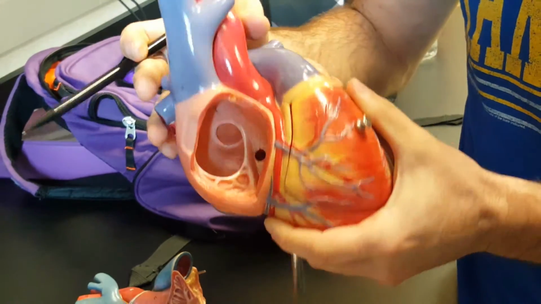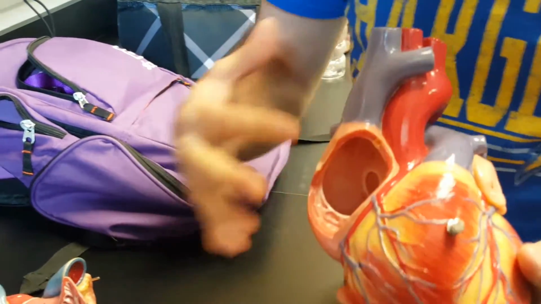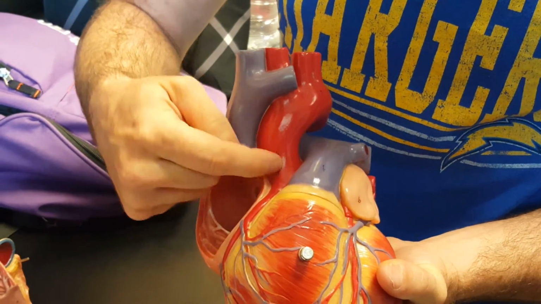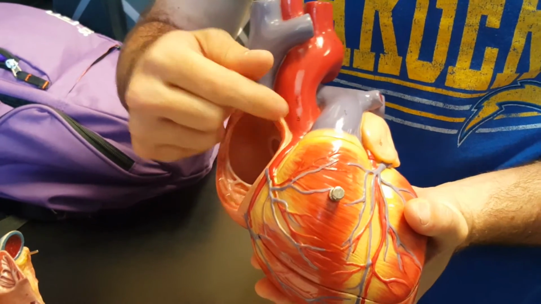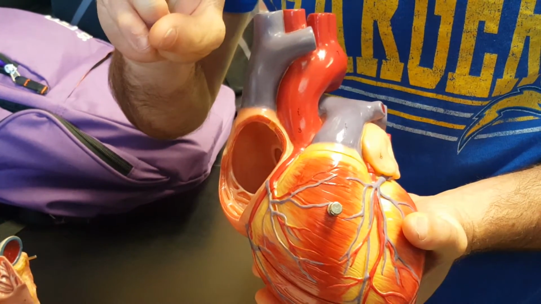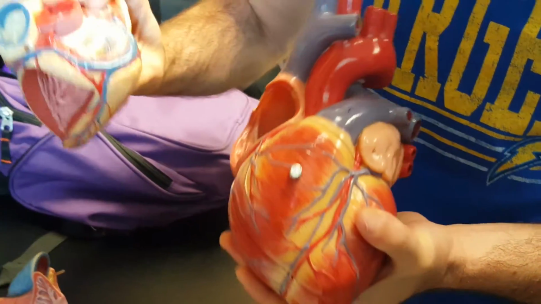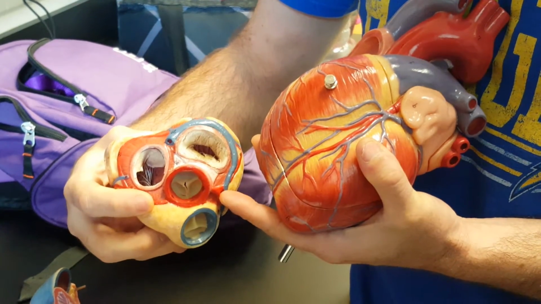Okay. So then on this, we'll just go to the arteries real fast. You have your ascending portion of the aorta. There are two arteries that come off, and in this model we saw, they are your left and right coronary arteries.